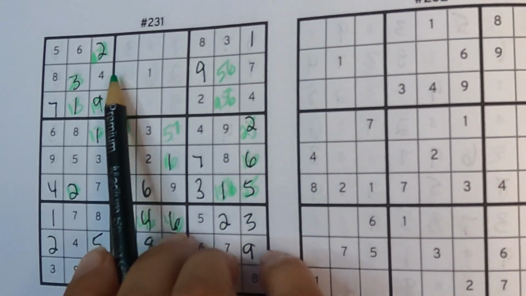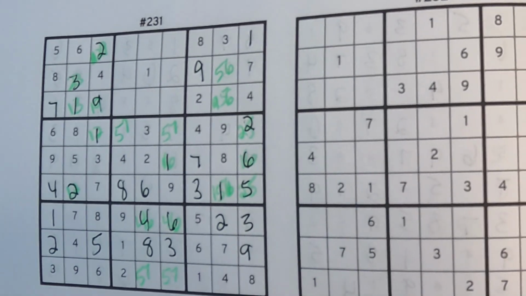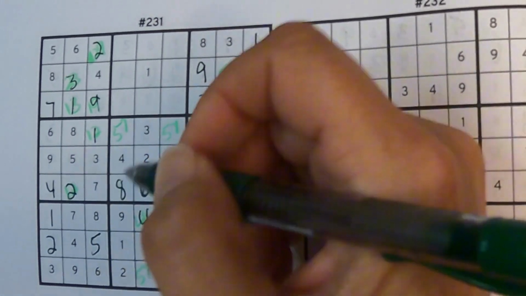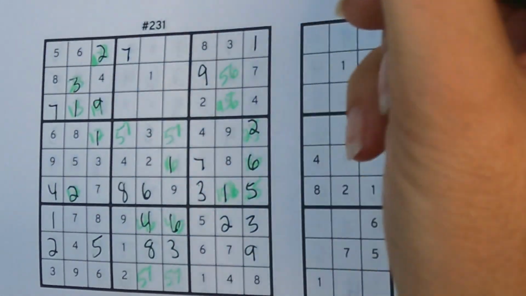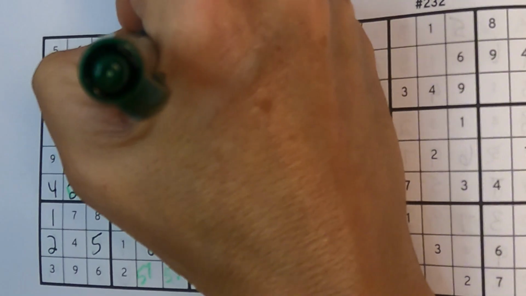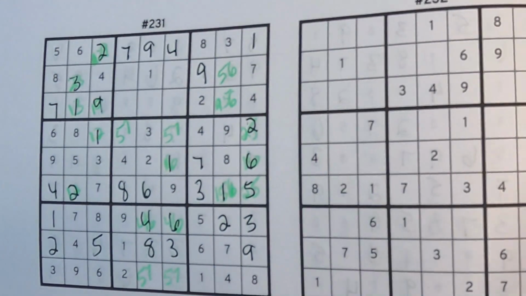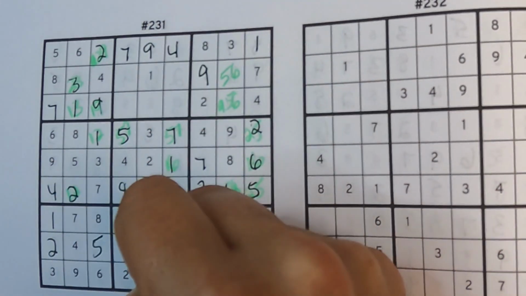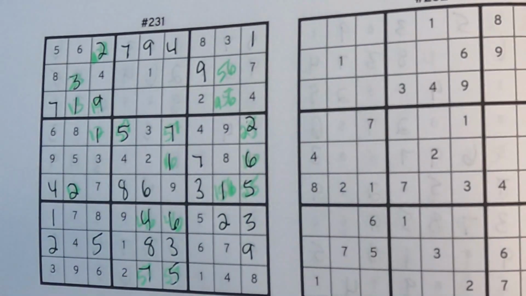For this top row, we're missing 4, 7, and 9. We've got 4 and 9 here, so this is our 7, 4 here, so 9, 4. That 7 makes this our 5, 7, 5, 7.